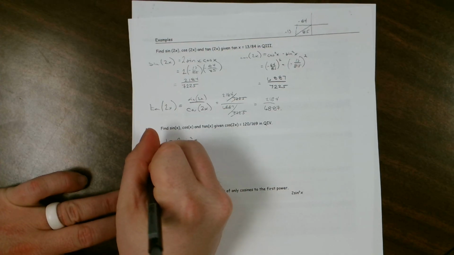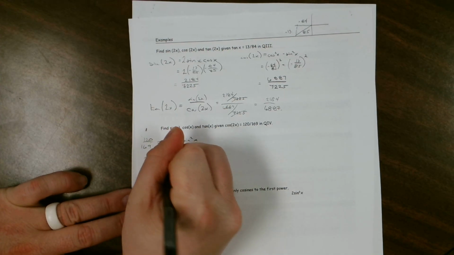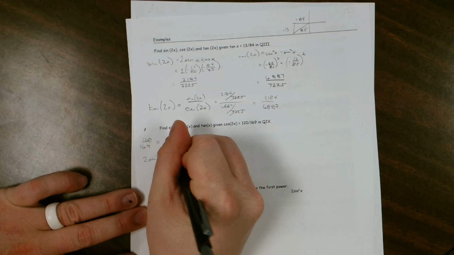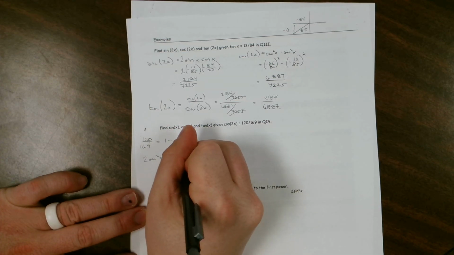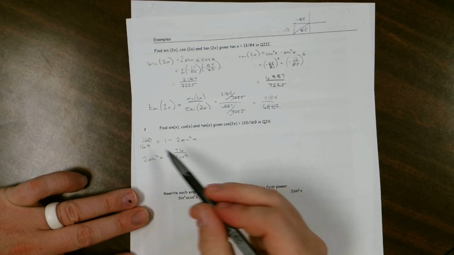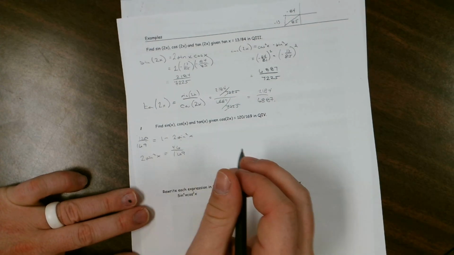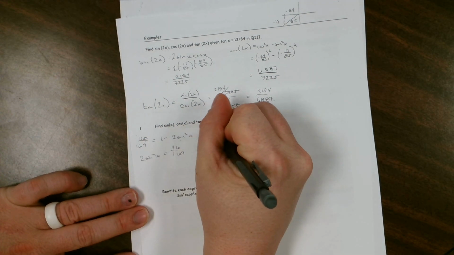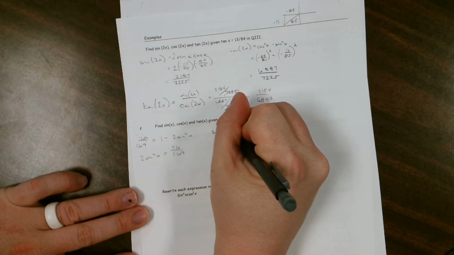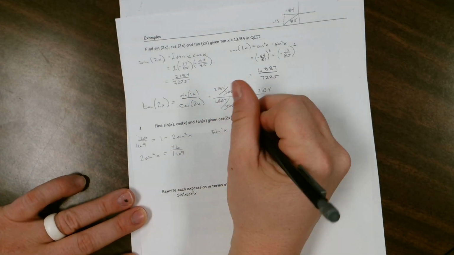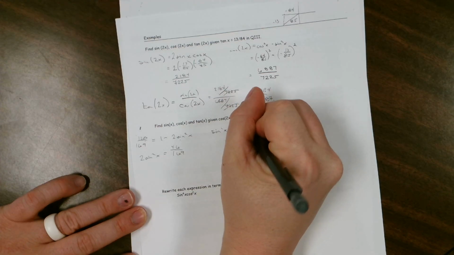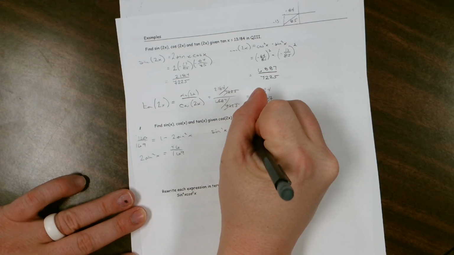So I'm going to end up with 2 sine squared x is equal to 49 over 169. Remember that 1 is 169 over 169. Divide by 2. I'm going to end up with sine squared x is equal to 49 over 338.